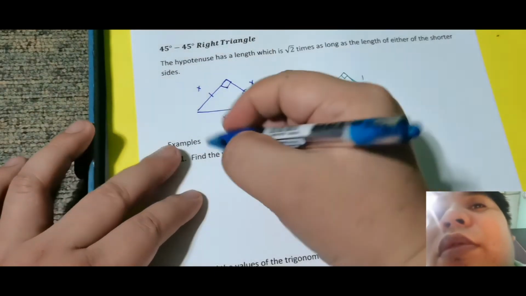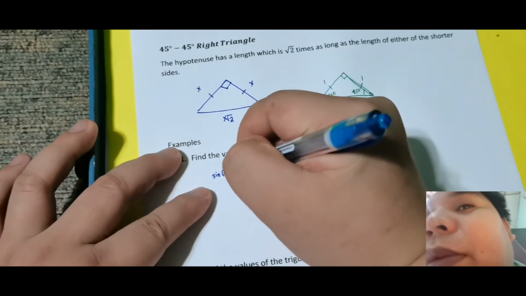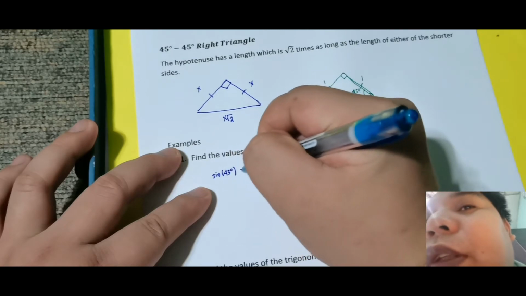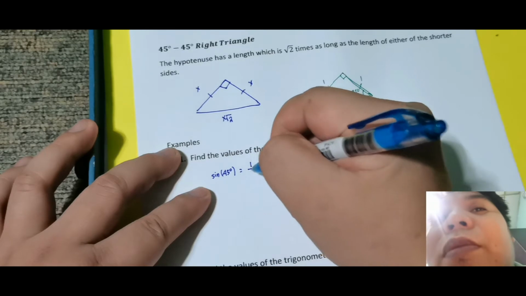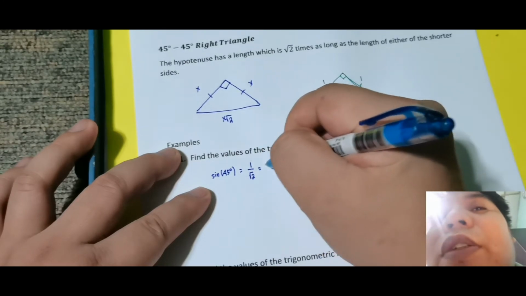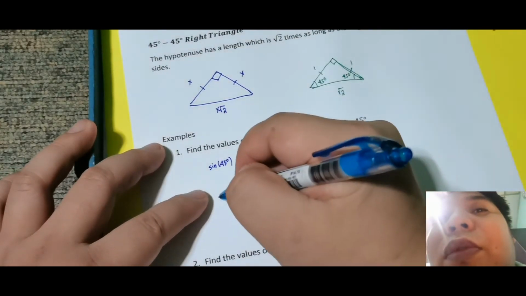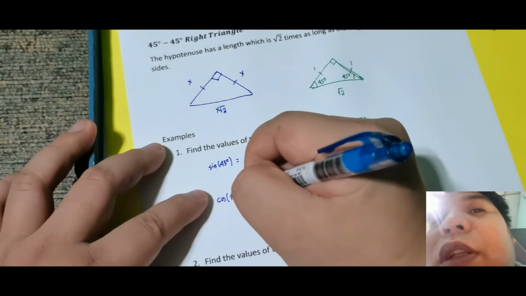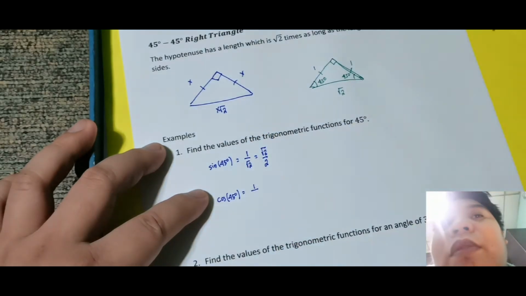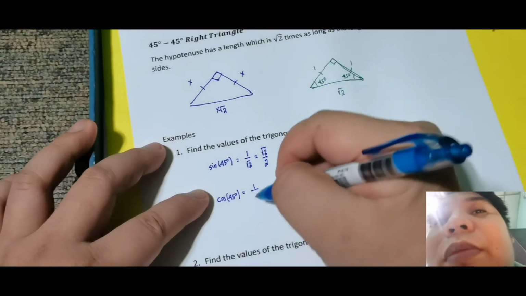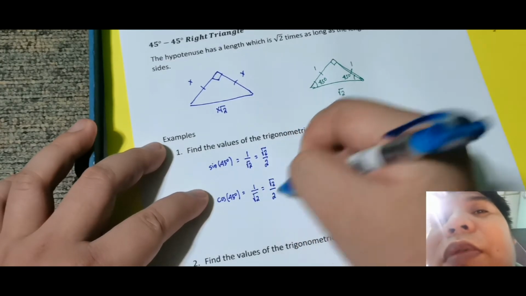So, find the value. What is the sine? So, what is sine 45 degrees? Sine 45 degrees is 1 over square root of 2. Or, pag nirationalize, square root of 2 over 2. Next, what is cosine 45 degrees? That is simply 1 over square root of 2, gano'n pa rin kasi ito naman yung isang side, or simply square root of 2 over 2.